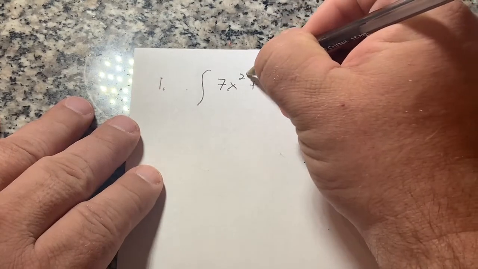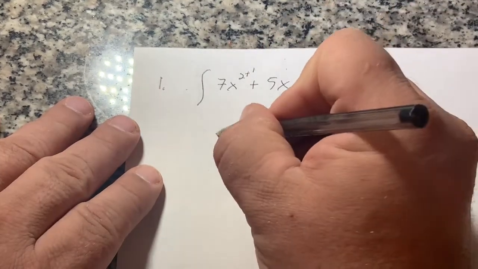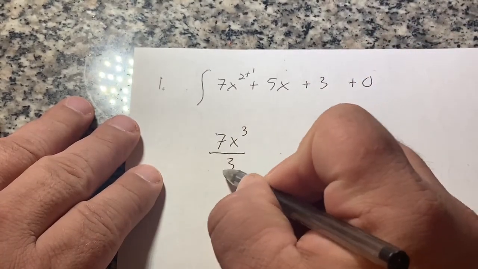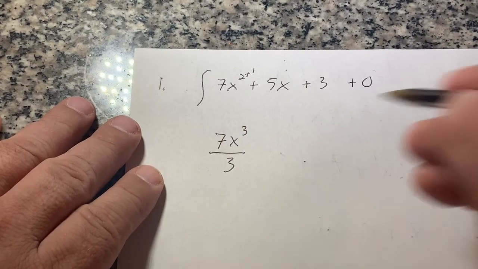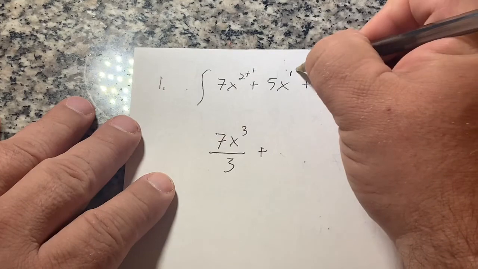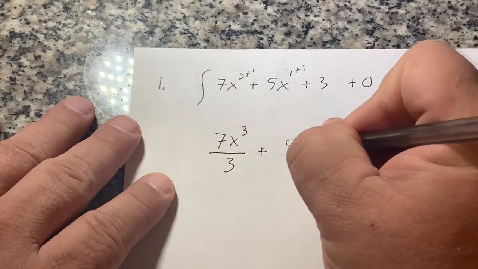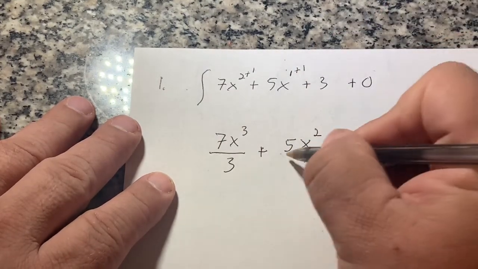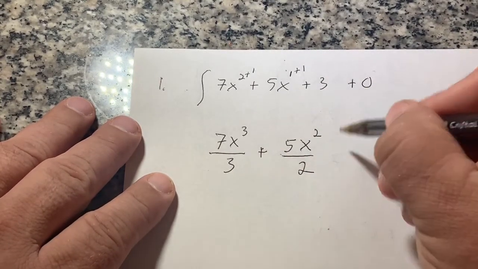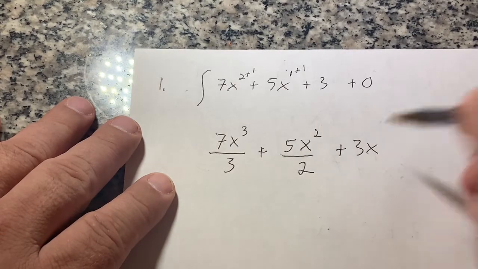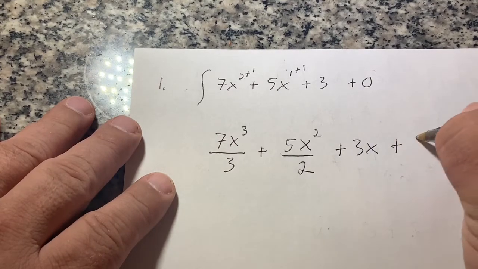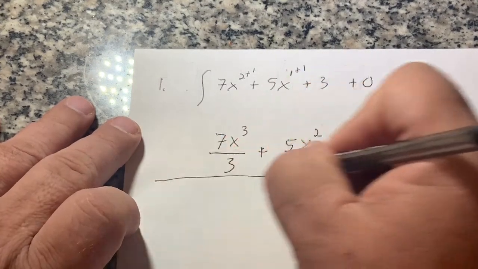So I'm going to add 1 to that exponent. That's going to give me 7x cubed. And then I divide by the exponent. So 7x cubed over 3 plus, there's a hidden 1 up there, I add 1 to that exponent. So that's going to generate 5x squared. And then I divide by that exponent of 2. The antiderivative of 3 is 3x. And then the antiderivative of 0 is plus c. And there's the answer.